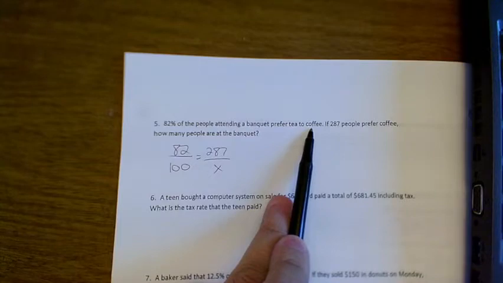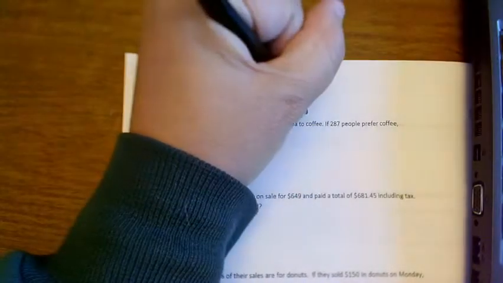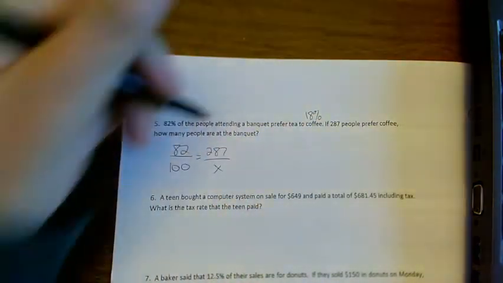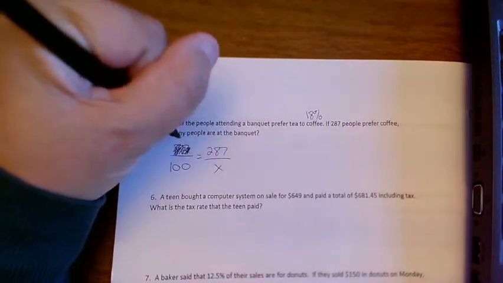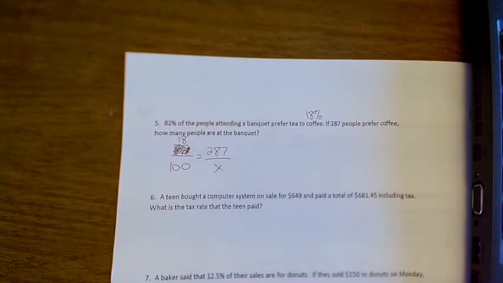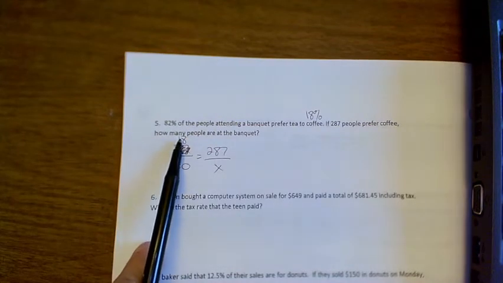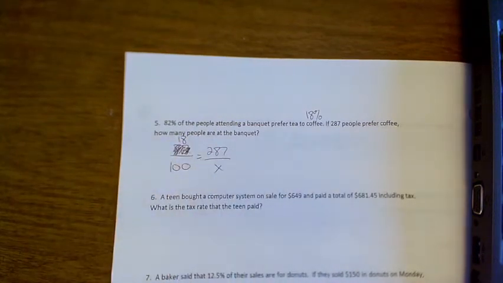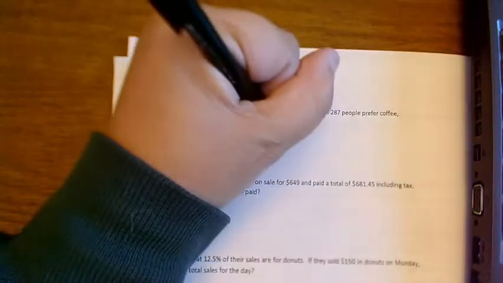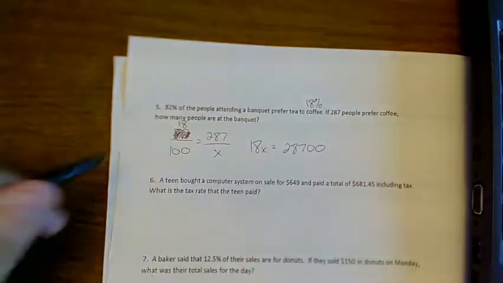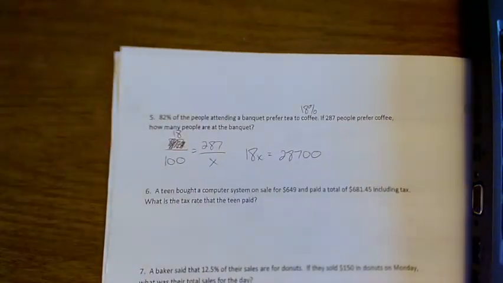That has to be everybody else, which would be 18%. So this should not be 82%. It should be 18%. 18% of people like coffee, which is 287 people. So again, as you're reading these, be careful. So how many of you just set it up without really thinking about the numbers?